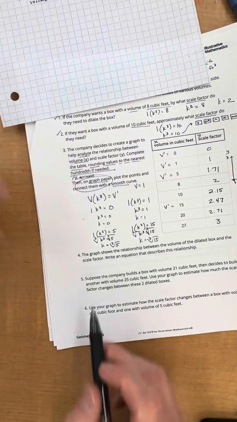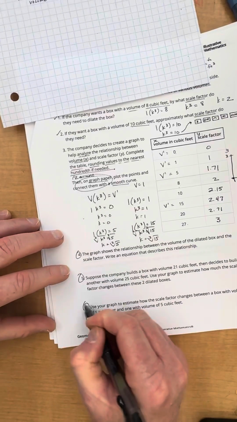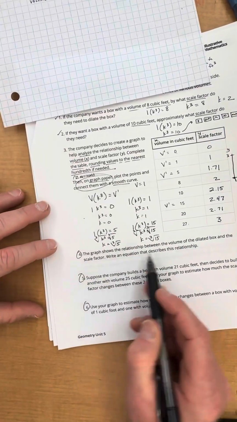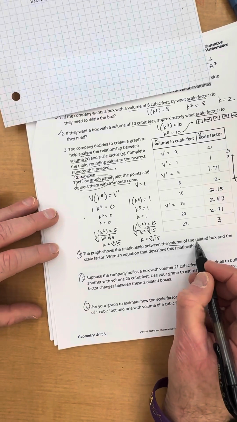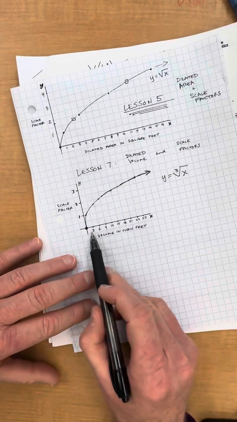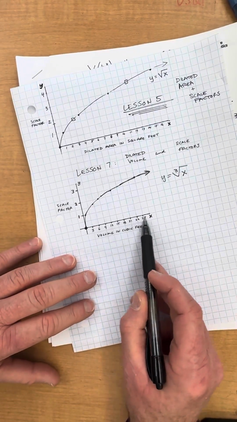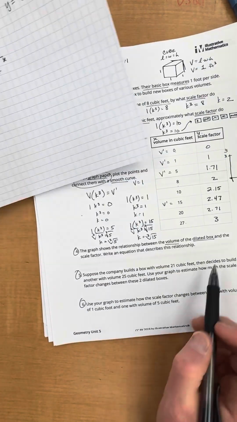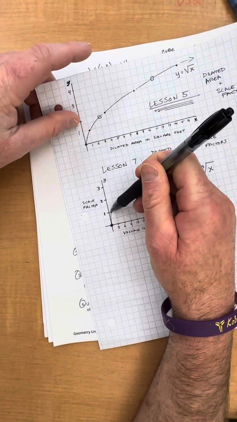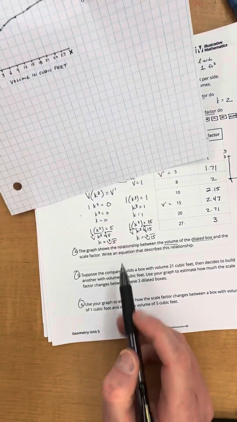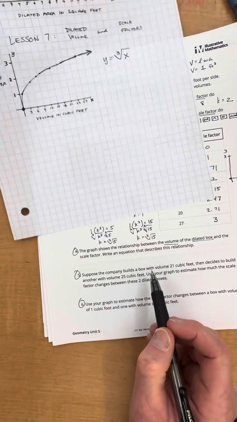Cool. Now, 4, 5, and 6. The graph shows the relationship between the volume of the dilated box and the scale factor. Write an equation that describes this relationship.